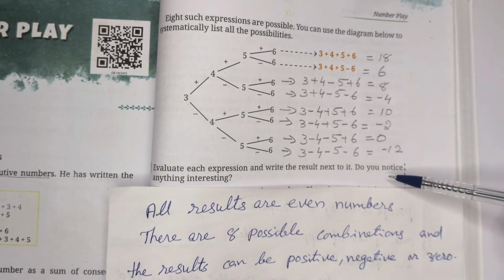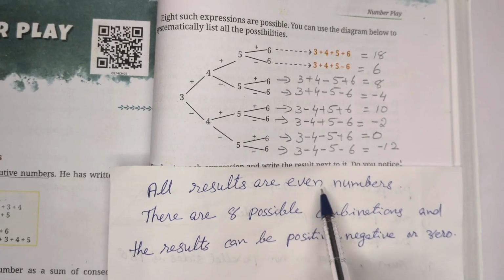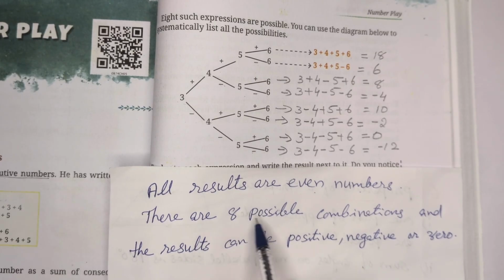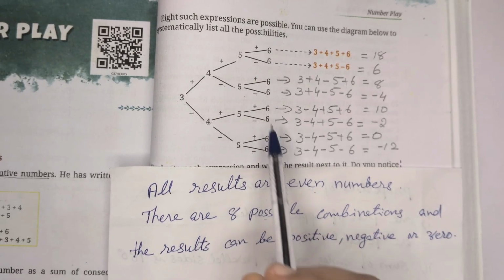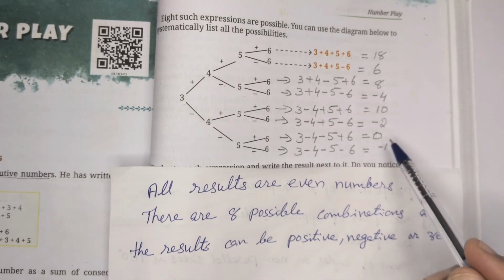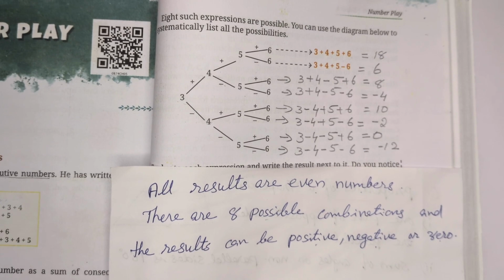So we can write what we noticed in a sentence. All results are even numbers. Second point, there are 8 possible combinations, and the results can be positive, negative or 0.